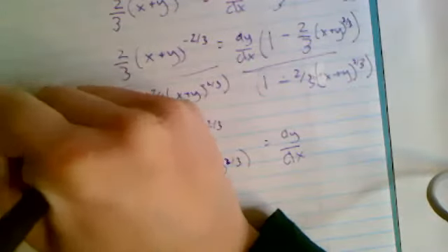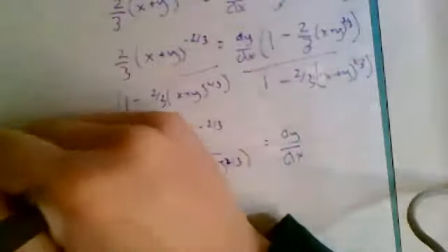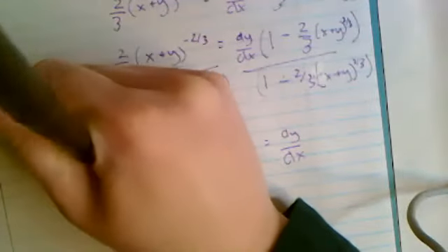So what we can do is multiply the left side by 3 x plus y to the positive 2/3.